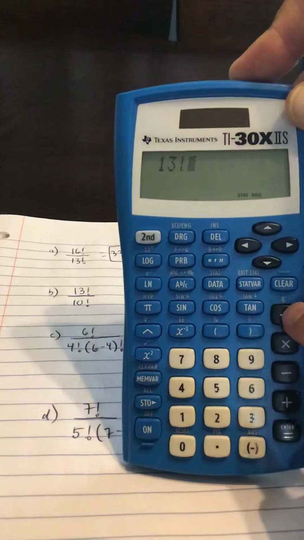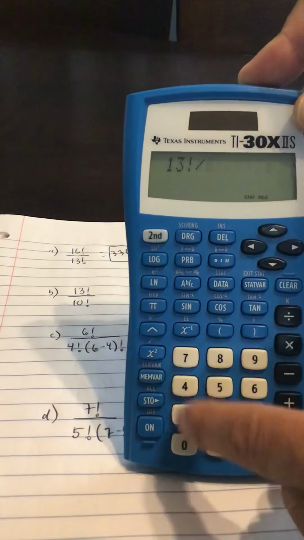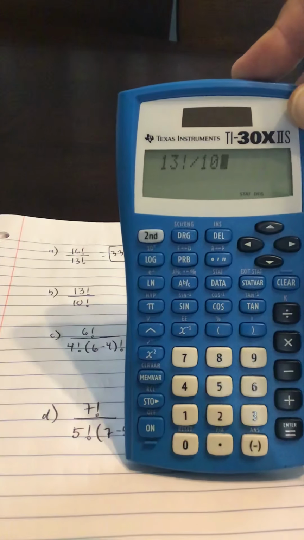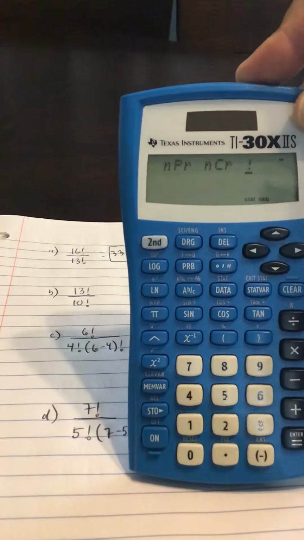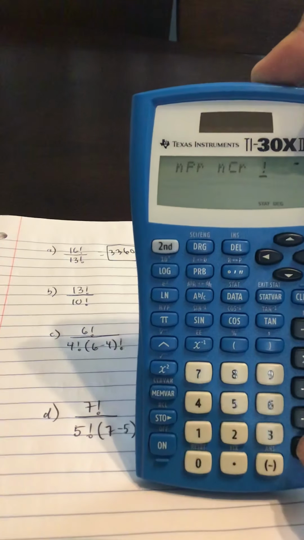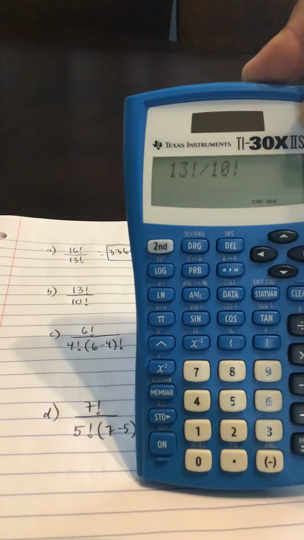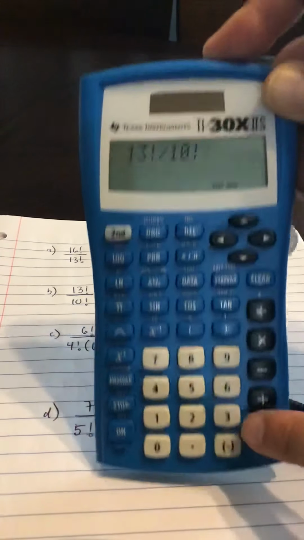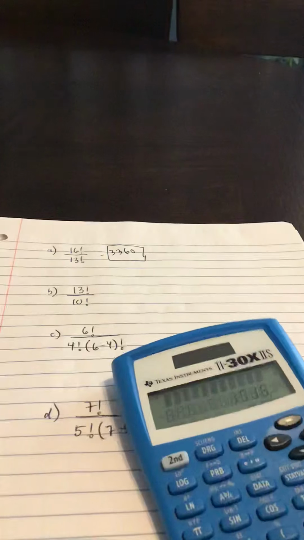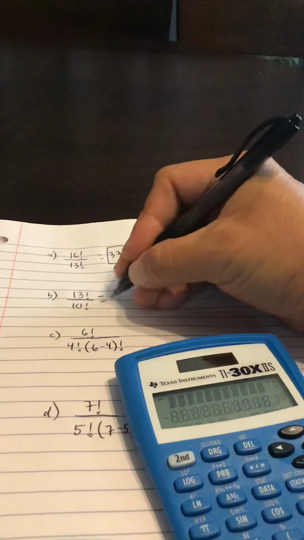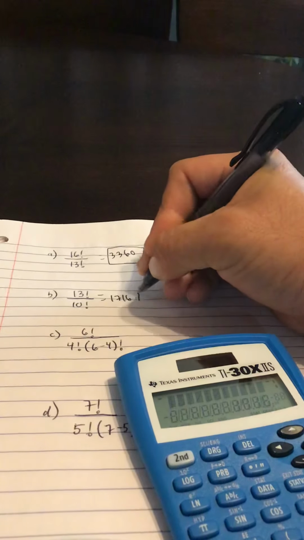Now we are dividing it by 10 factorial. So once again, PRB, go to the right. There's our factorial notation. We hit equals. It looks exactly like our problem. From there, all you got to do is hit equals, and there's our answer, 1716. It's again a great way of checking your work.